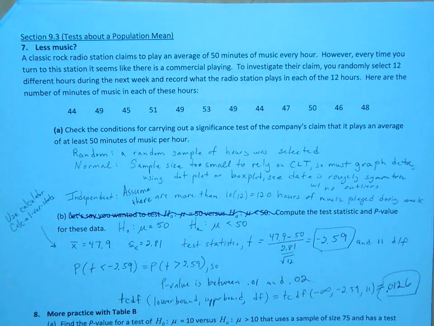9.3 extra examples, last part, number 7 and 8. This is about a rock station claiming they play an average of 50 minutes of music per hour, but it seems like they don't, because every time you turn on the radio, it seems like it's less. So here are 12 samples of how many minutes of music are played.